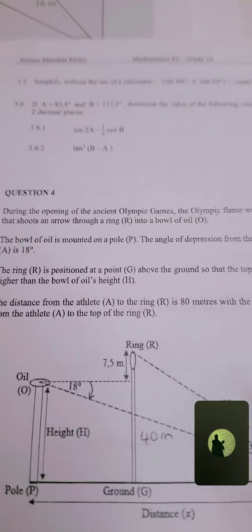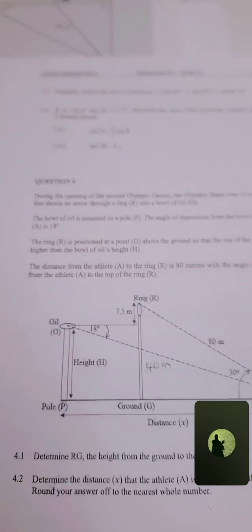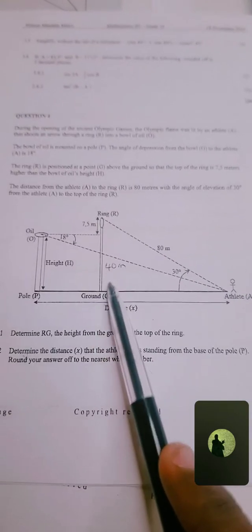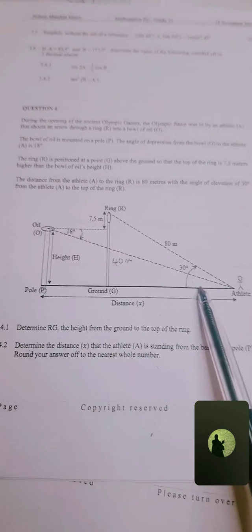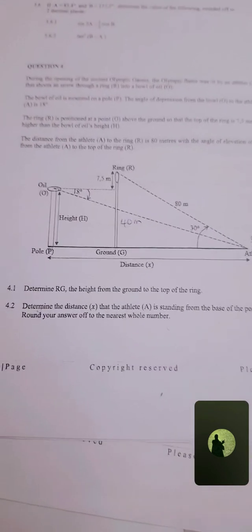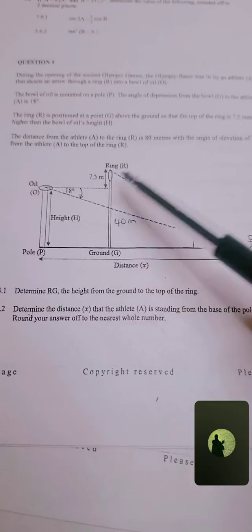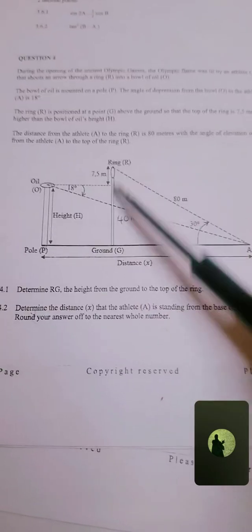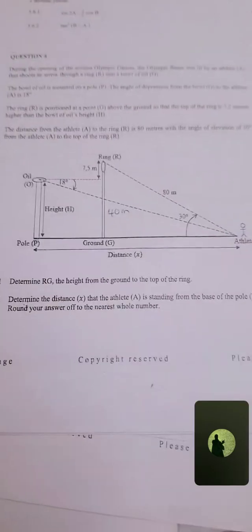So we understand that that is a perpendicular height to the ground. Hence we know that that is 90 degrees. It's perpendicular to the ground. We can definitely deduce that. We don't assume it, but we deduce it from the fact that this is a perpendicular height to the ground.